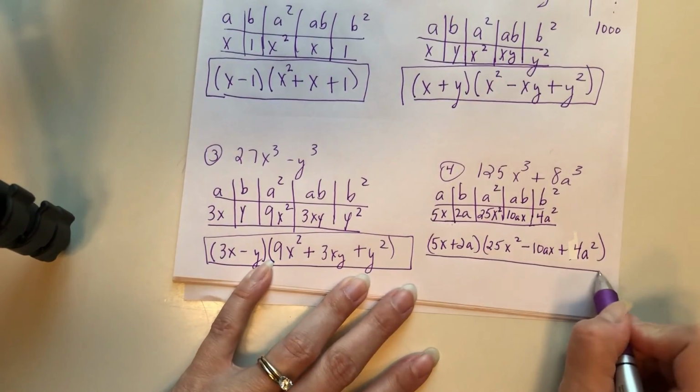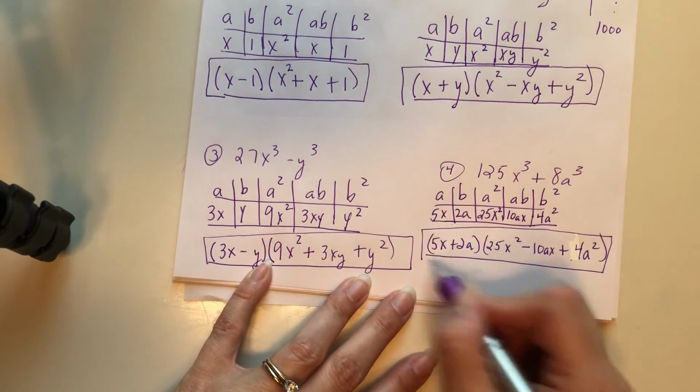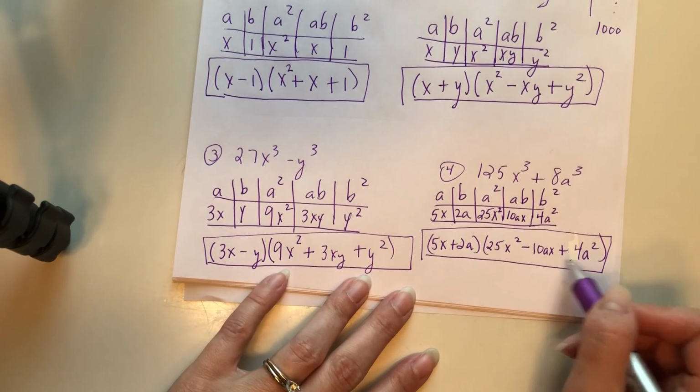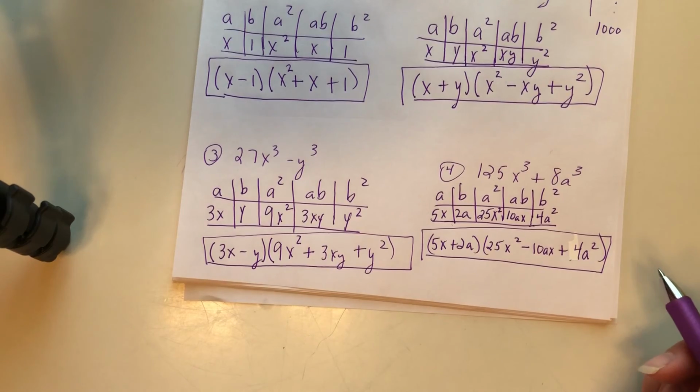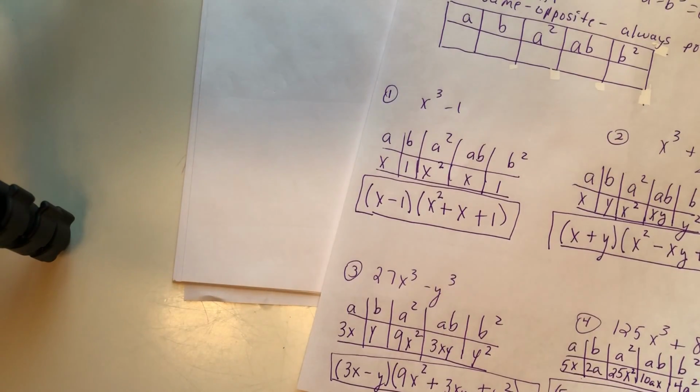My answer is 5x plus 2a times 25x squared minus 10ax plus 4a squared. And I guess that's it. All right, that's how you handle special cases.